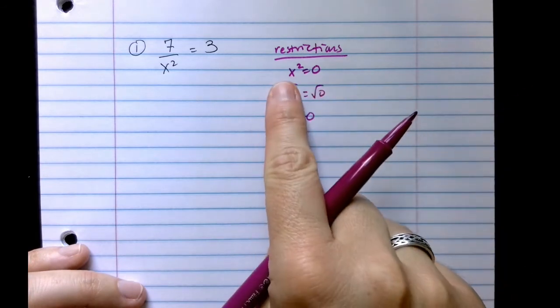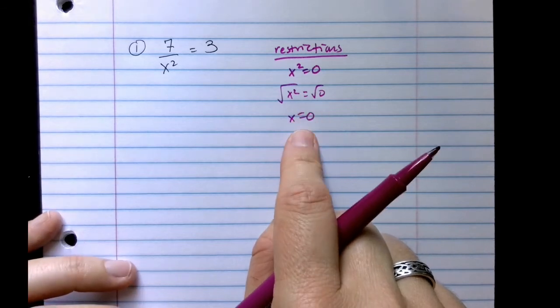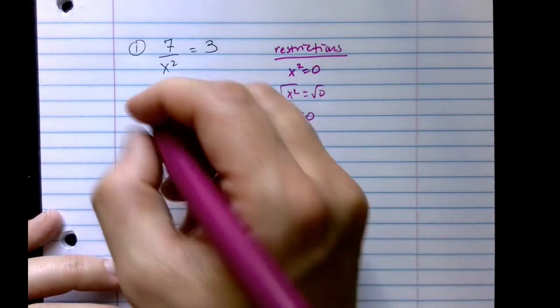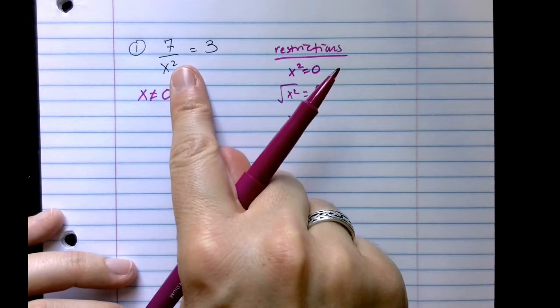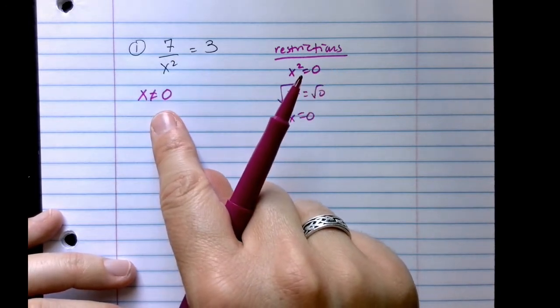Now, because this was x squared equals 0, I square root both sides, and that's how I got x equals 0. What this means is x cannot be 0. So when we solve this equation here, if we end up with 0 as our answer, we must exclude it.